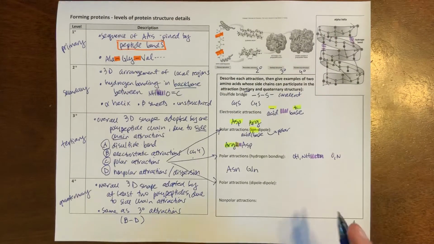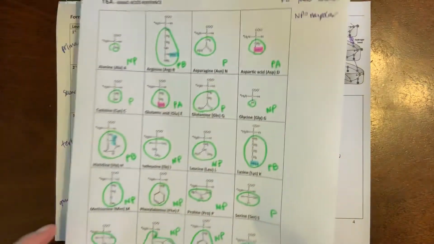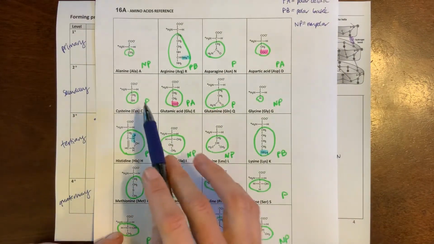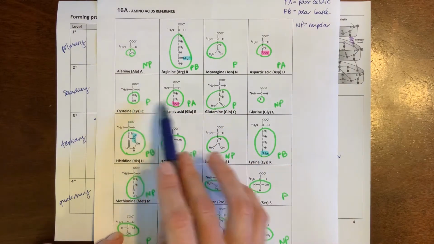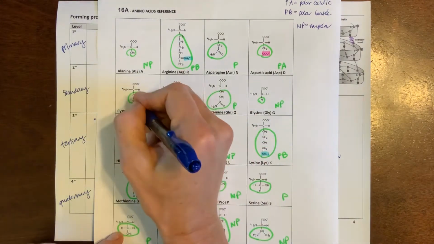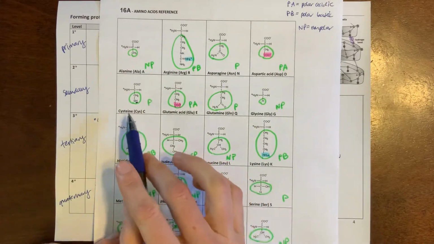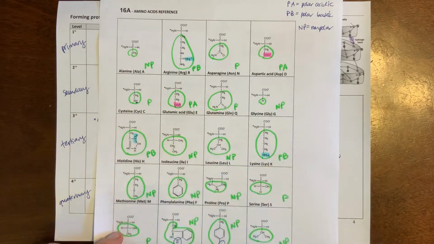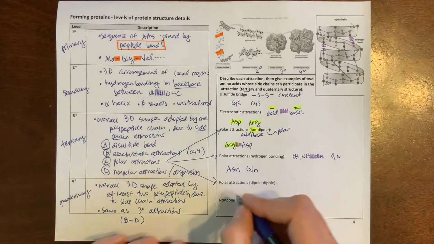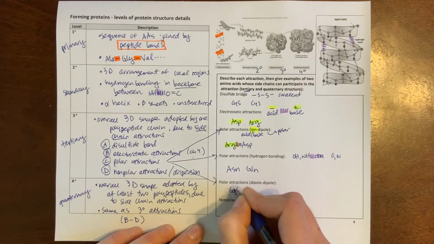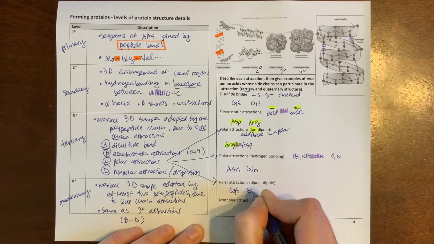Moving along to polar attractions, dipole-dipole, you're going to see less of these. This is something that's not hydrogen bonding, so maybe something polar like a cysteine and something else polar like a glutamine. I can't hydrogen bond between these because this is not a polarized H, so just something polar with one of those N or O atoms. So I'm going to say as an example, cysteine and glutamine.